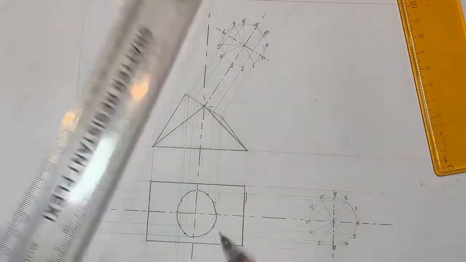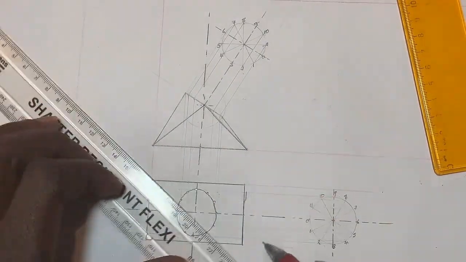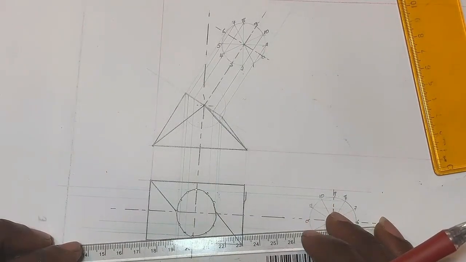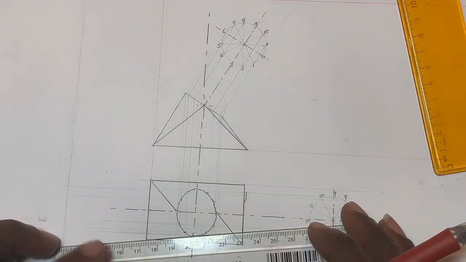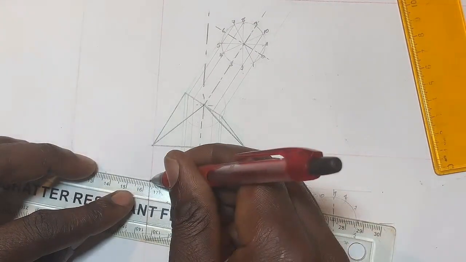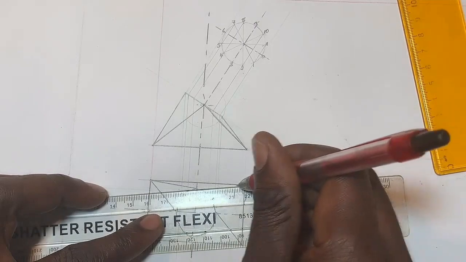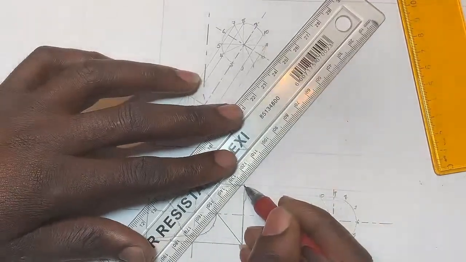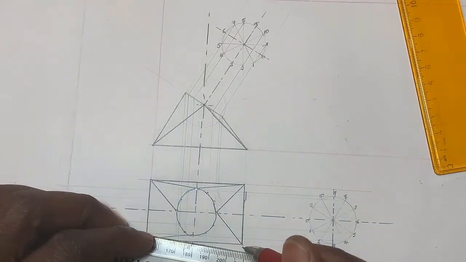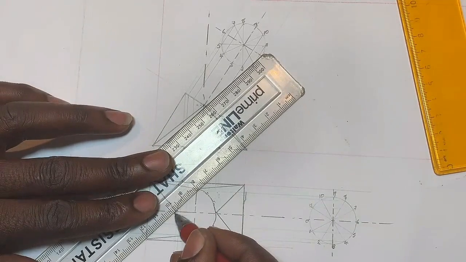So I'm going to have this one, that one, this one. There you go.